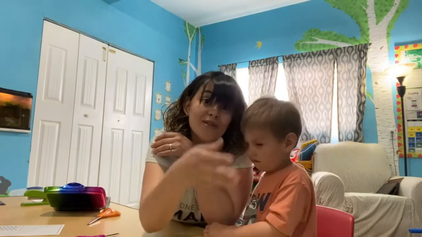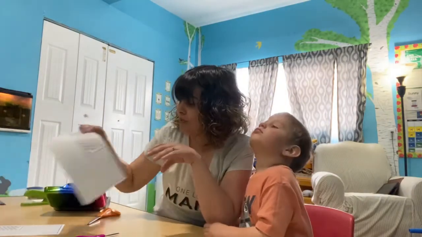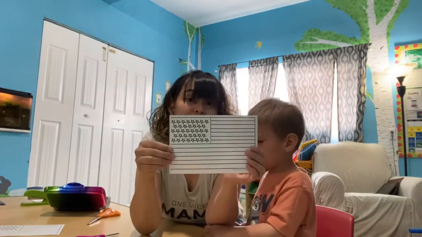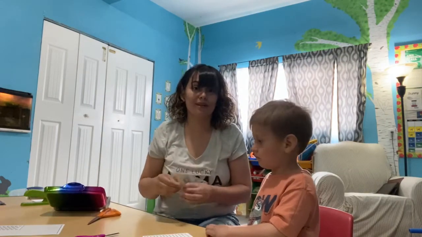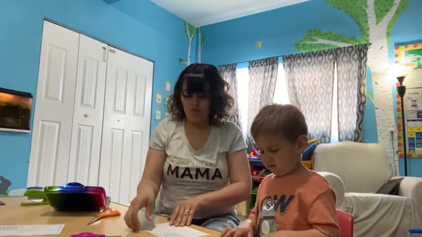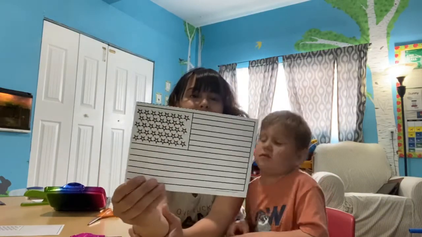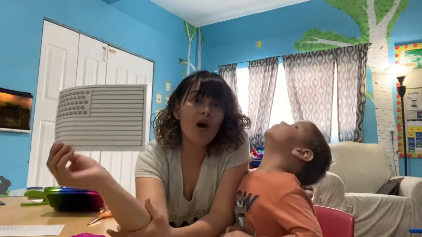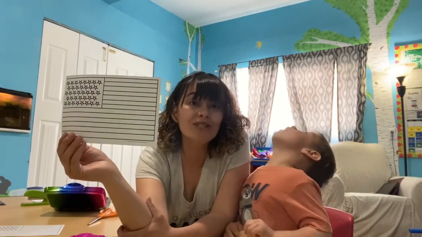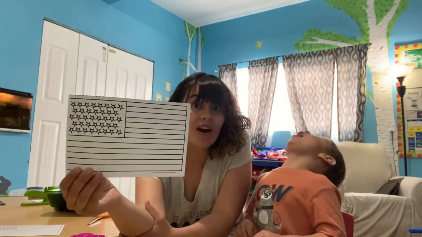For our celebration now, I want you guys to pull out your flag, and you should also have a popsicle stick. Here's our flag. Do you guys see it? It's really, really cool, isn't it? Did you know our flag has red and white stripes and stars?